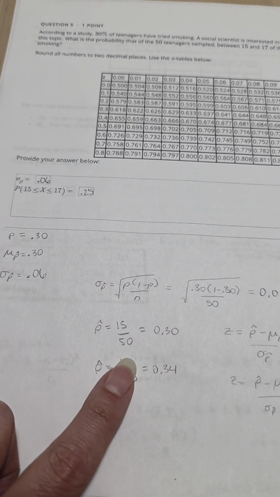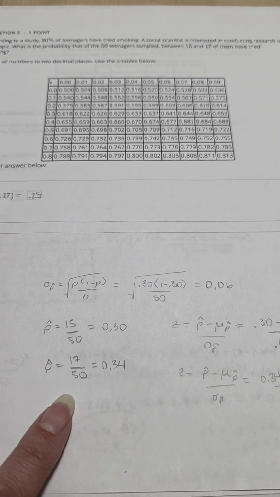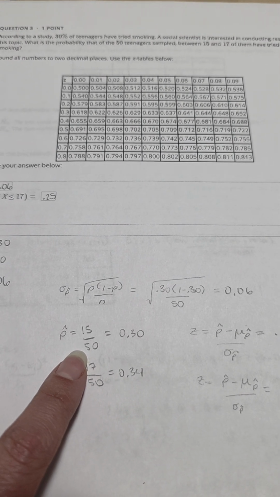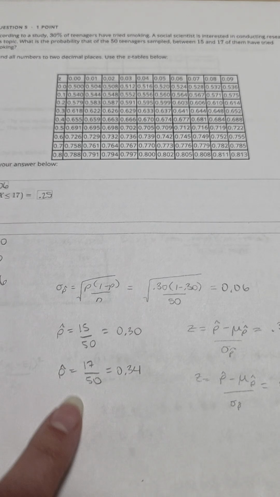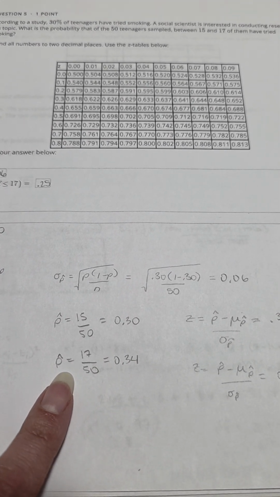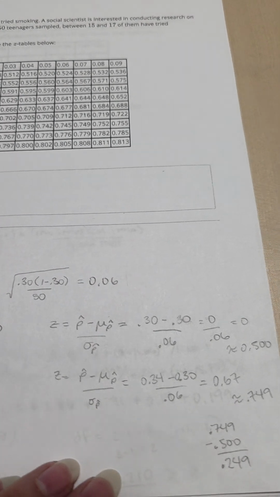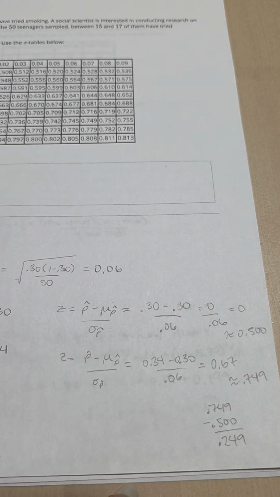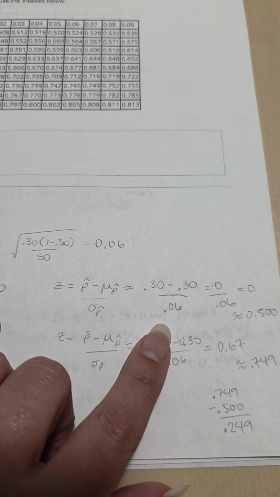P hat, I got 0.30 by dividing 15 by 50 for the first set, and 17 by 50 I got 0.34. And then I needed to find the z-score of each one of those, I just plugged in the values accordingly.